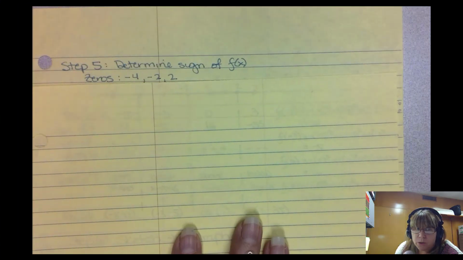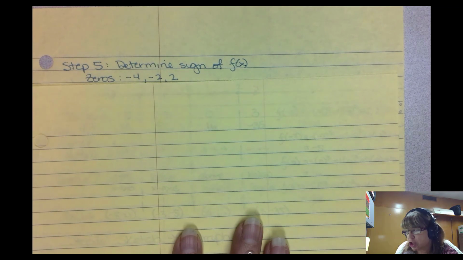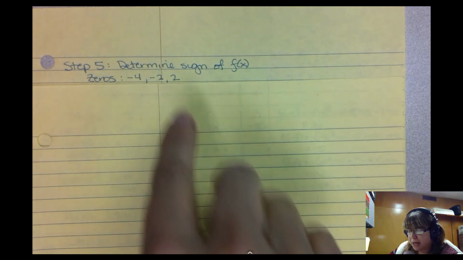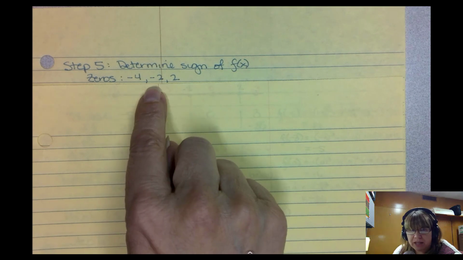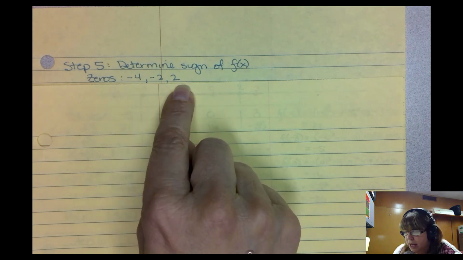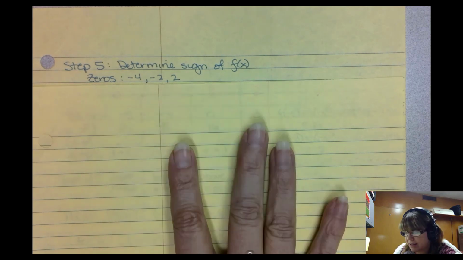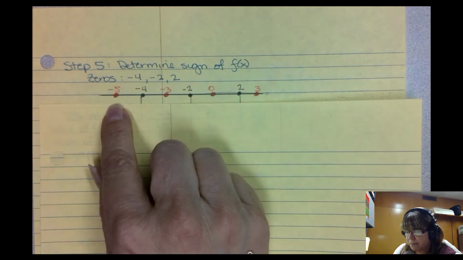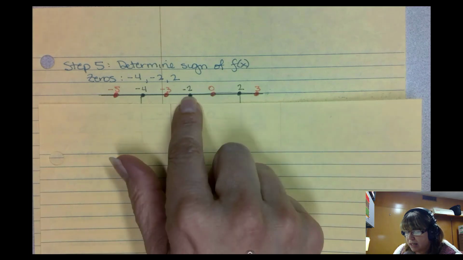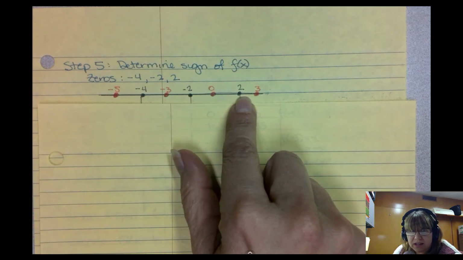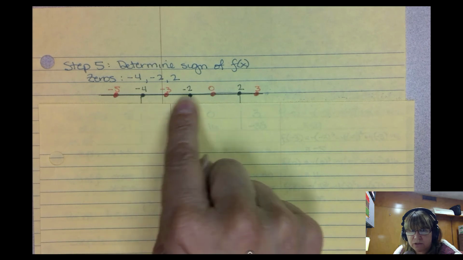Okay, so we're going to determine the sign of our f of x when we're not at our zeros. I know what my zeros are: -4, -2, 2. I'm going to check some values before and after each of these points. So I'm just going to draw a number line, and I have my -4, my -2, and my 2. I just want some value before and after these values.